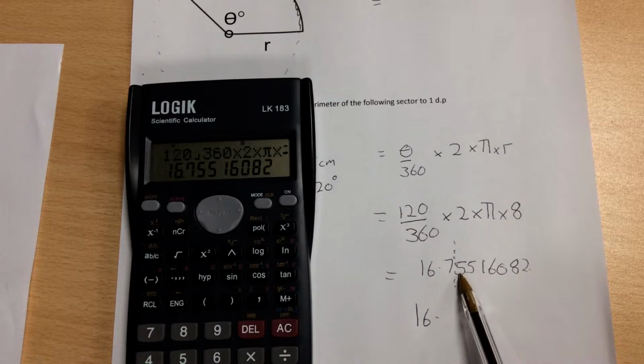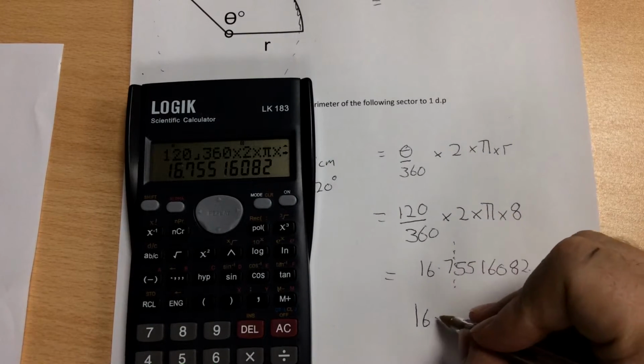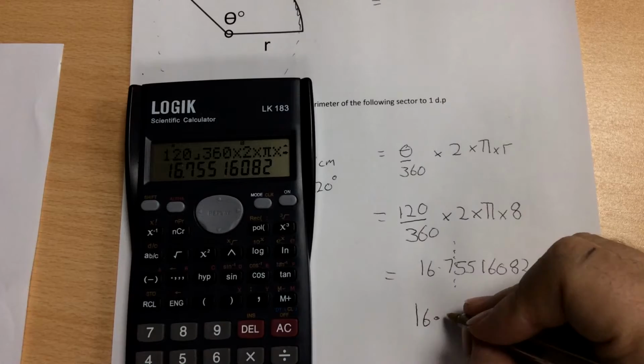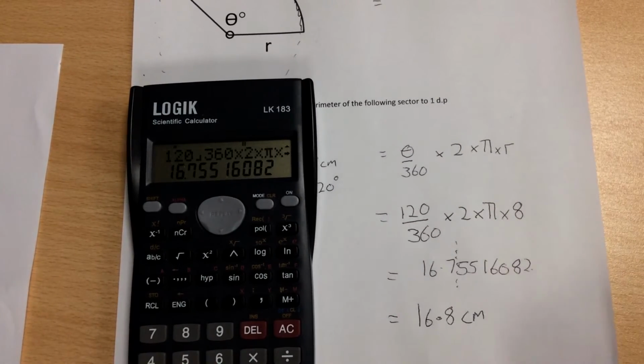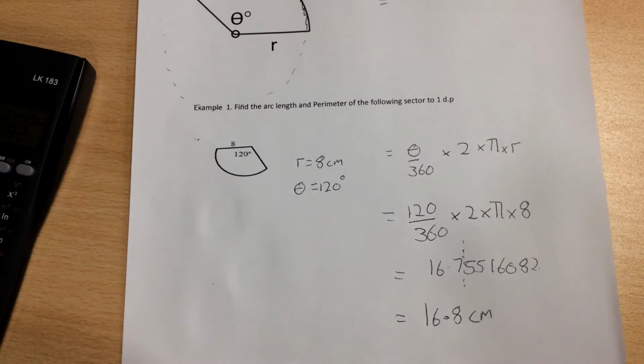Because the number after the 7 is 5 or above, you round up the first digit after the point. So the 7 goes up to an 8, so 16.8. And then because it's a length, it's in centimeters.